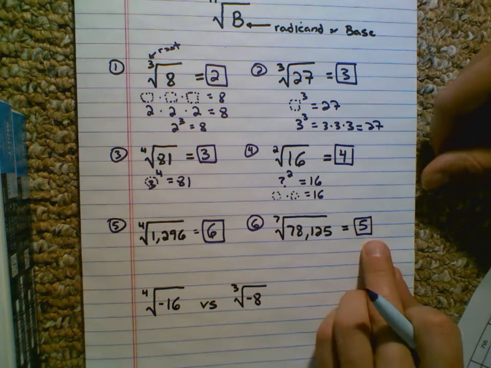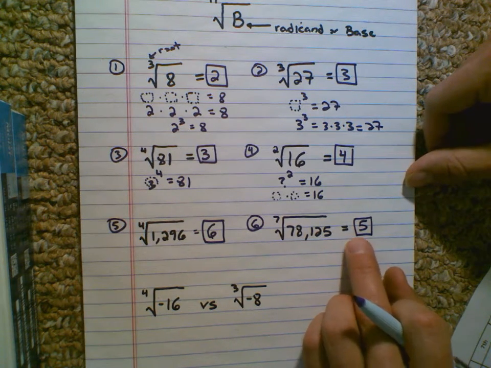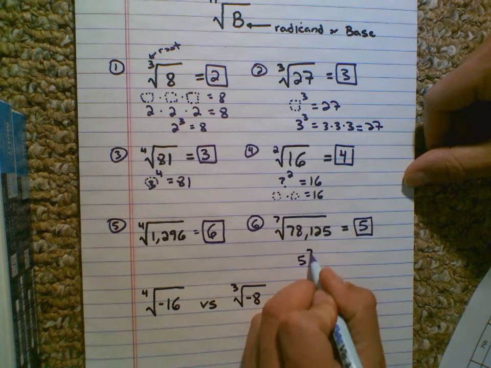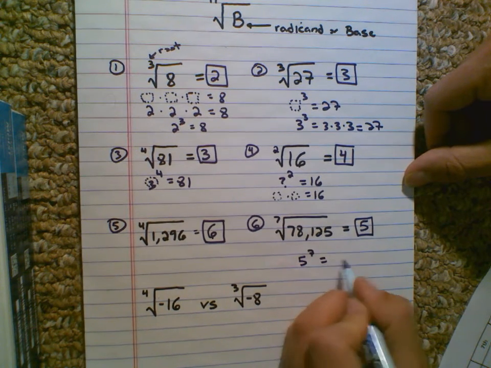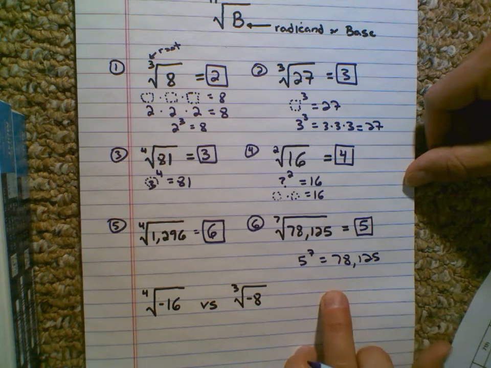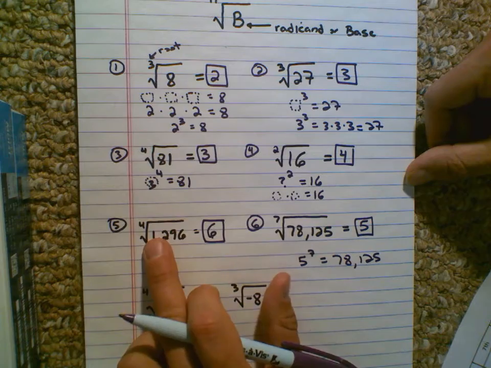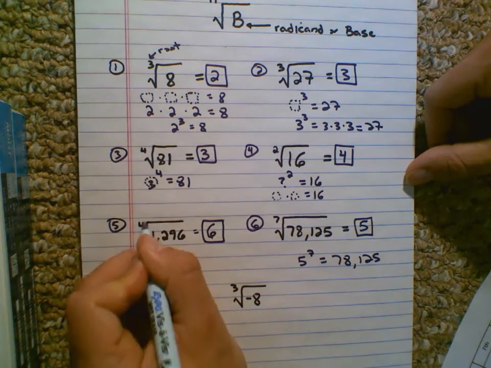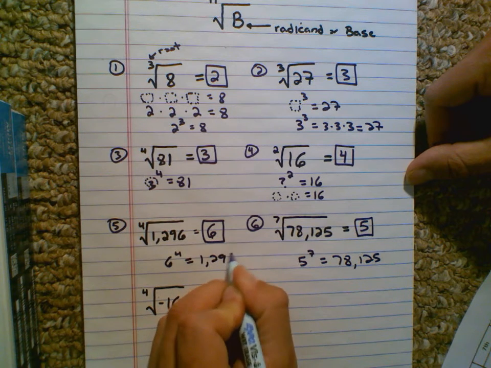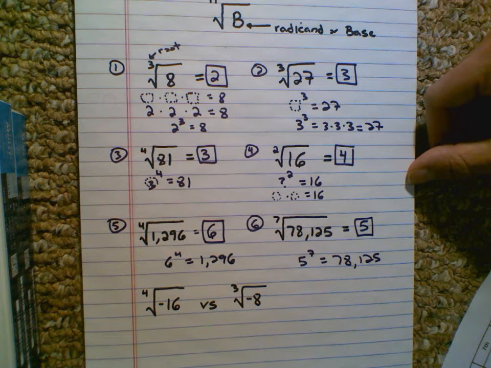Now, remember, one thing I want to highlight here is what it means to be the seventh root. That means that when I take 5 to the seventh power, that should equal 78,125. That's a way I can check my work. So if I wanted to check my answer over here, I would take 6 to the fourth power, and that should equal 1,296. Okay, so you can check your work on these.